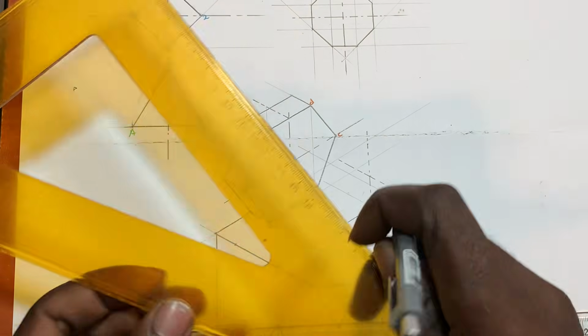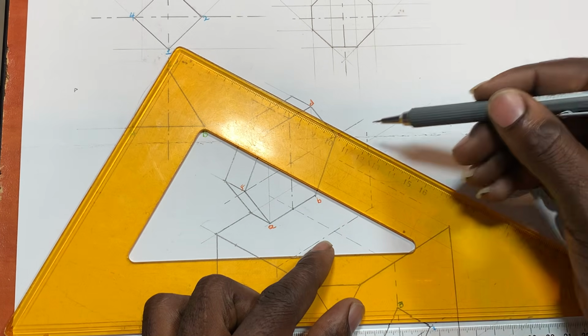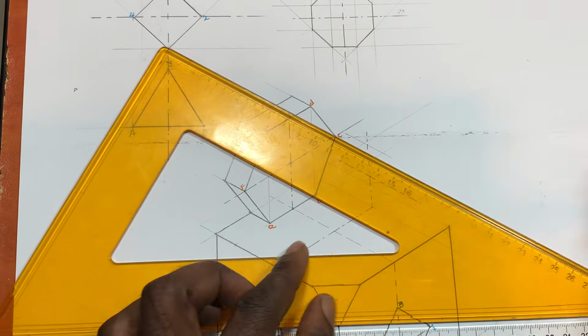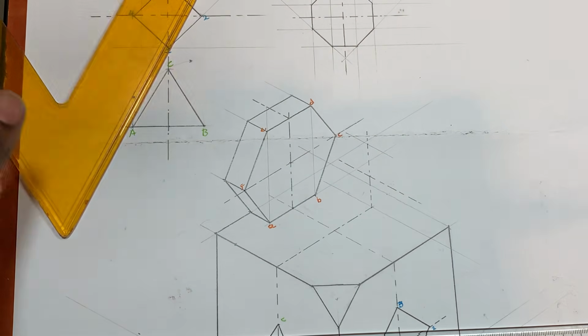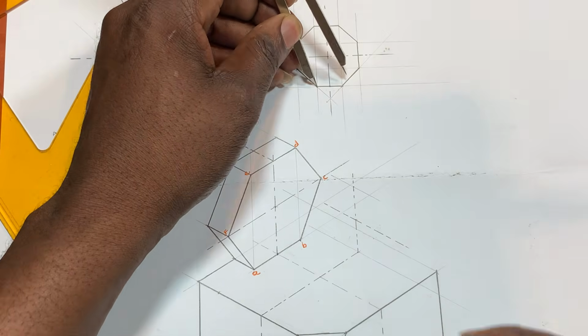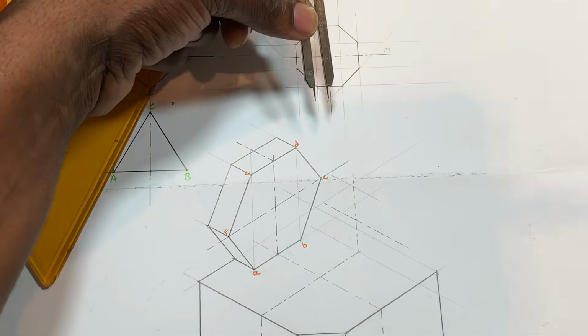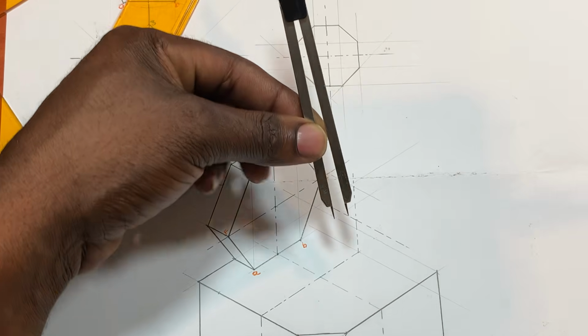You understand? So now I can just have a constructional line at an angle of 30 degrees, just a little bit like this. Then from there, I can place my drawing compass right here and extend it to my vertical center, without disturbing my drawing compass.